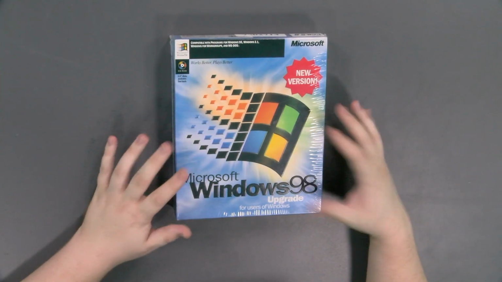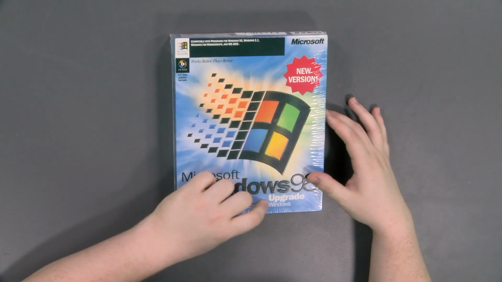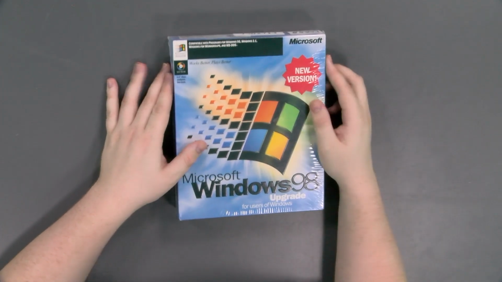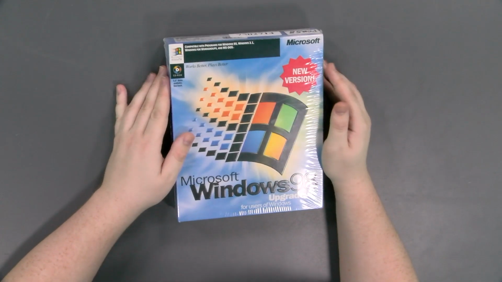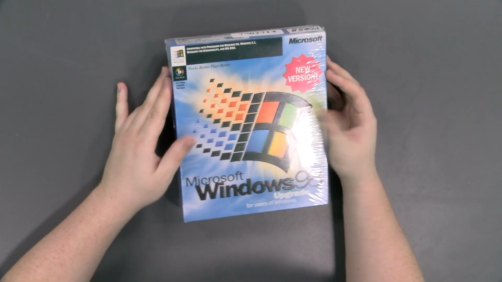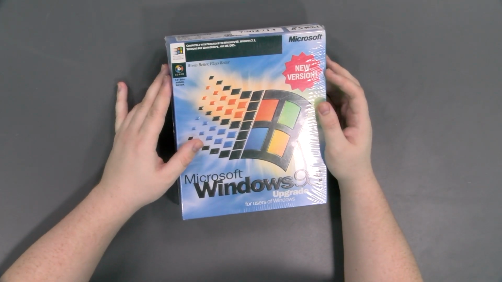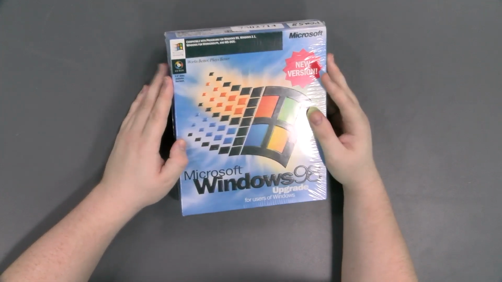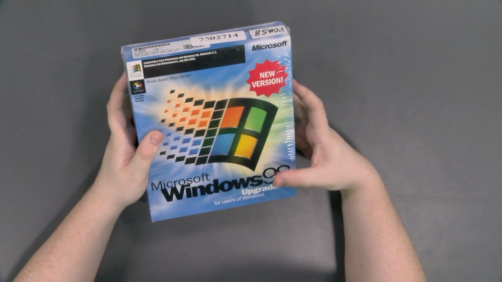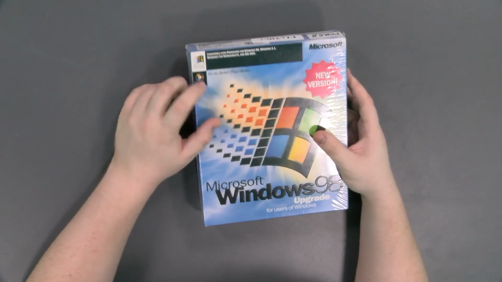It's time for Windows 98. This is another upgrade. It's got the new version thing on it going again. It's kind of weird because this is essentially the same box as the Windows 95 box, except now it's slightly darker with the blue. And I think that's the only real difference outside of the actual wording. Although it does say we got the CD version.